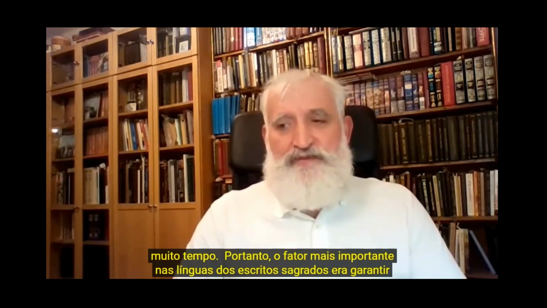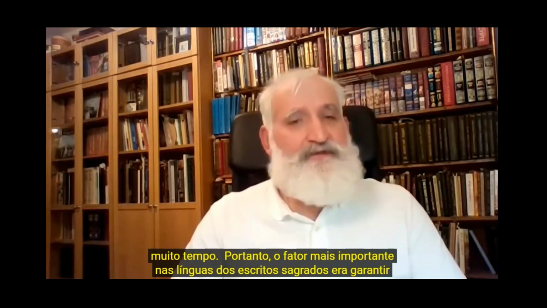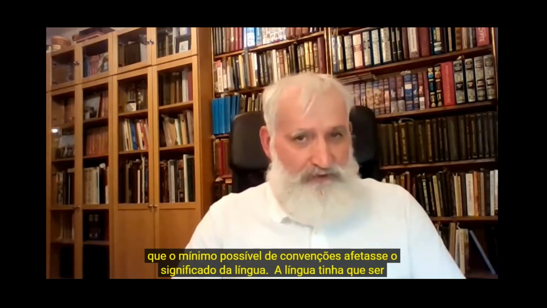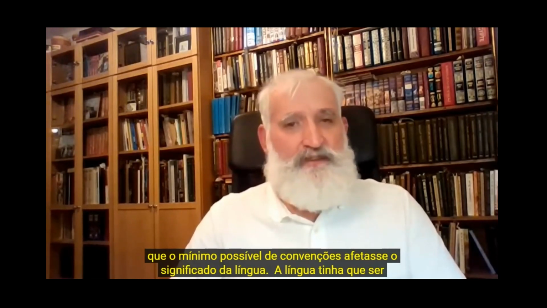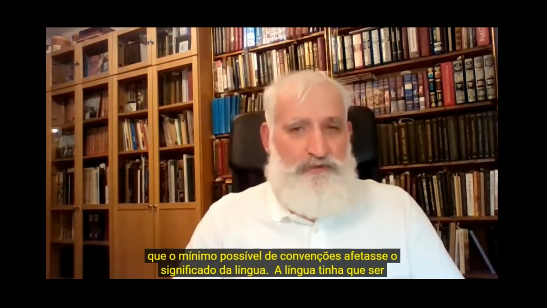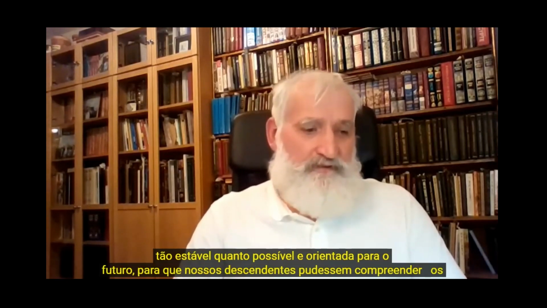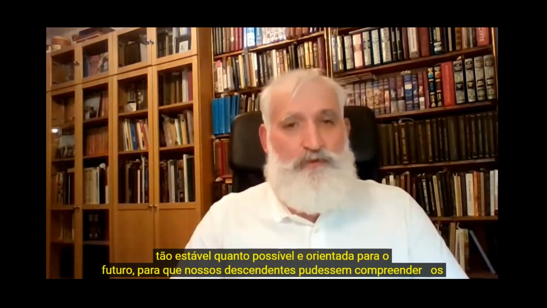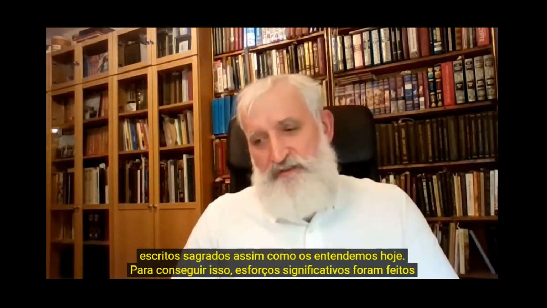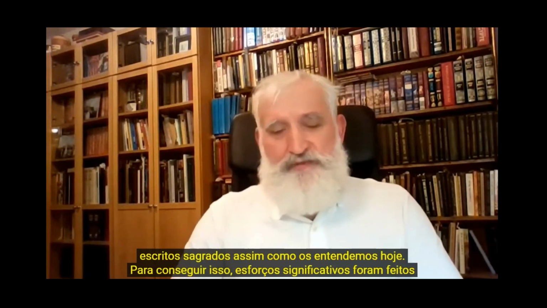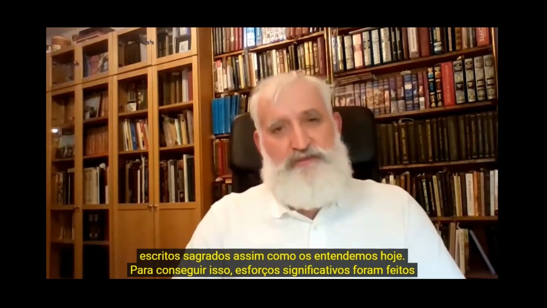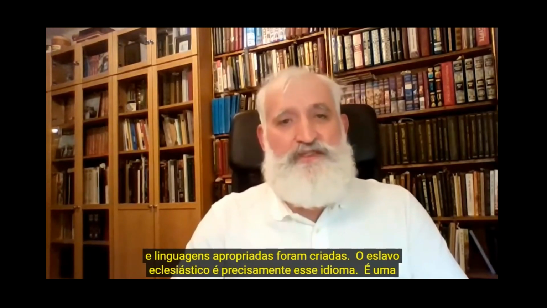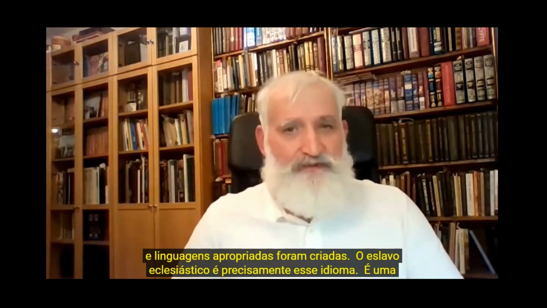Therefore, the most important factor in the languages of sacred writings was to ensure that as few conventions as possible affected the meaning of the language. The language had to be as stable as possible and oriented towards the future, so that our descendants could understand sacred writings just as we understand them today. To achieve this, significant efforts were made, and appropriate languages were created.